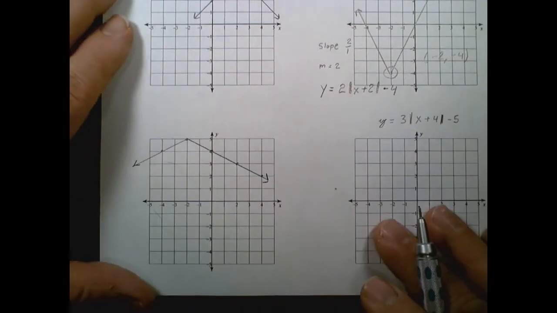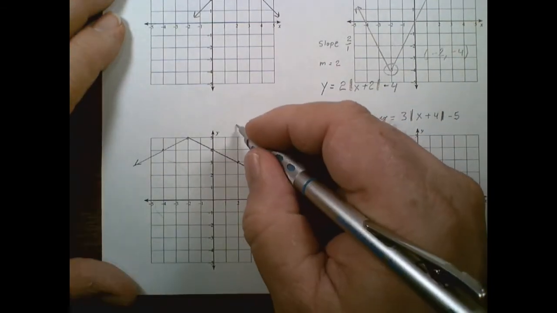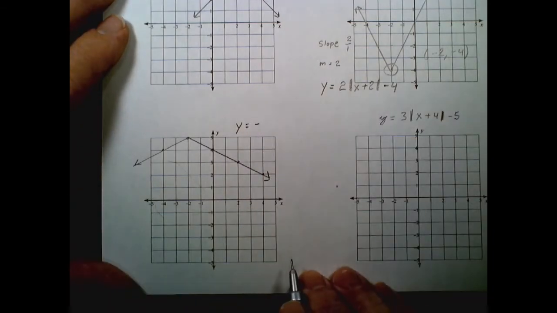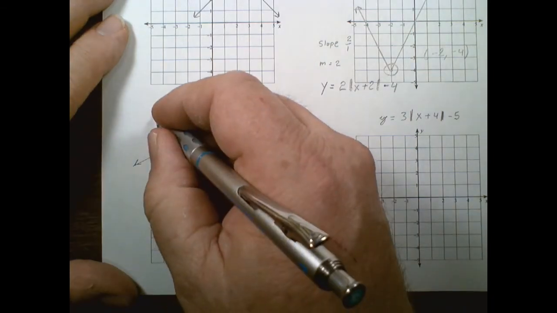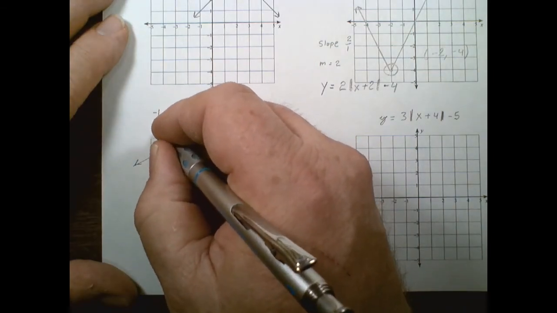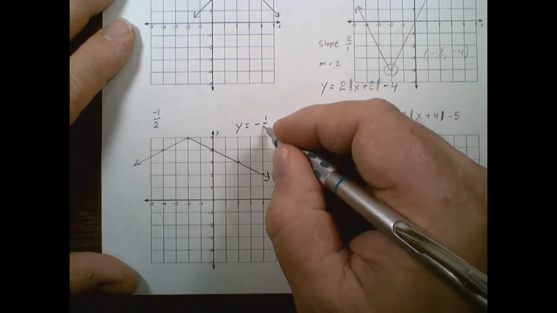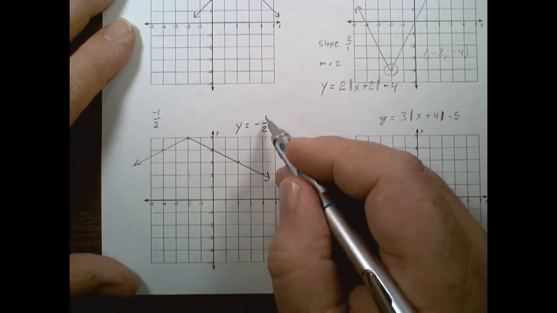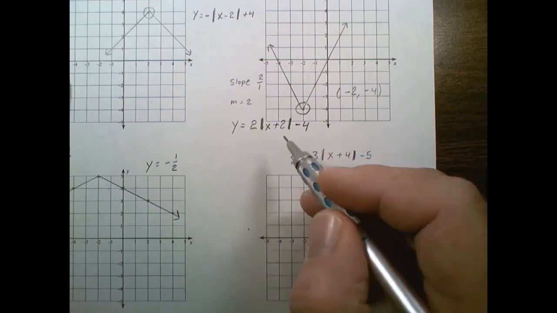Okay, let's take a look at one more here. All right, that's upside down again. So that's going to be y equals a negative something. Look at our right-hand leg. So that's down 1 to the right 2. So down 1 to the right 2. That means my slope is a -1/2. Notice it's flatter because it's closer to 0 than this one was.